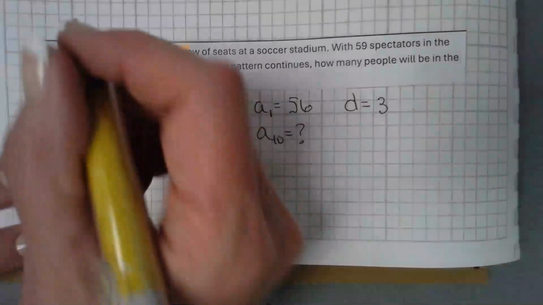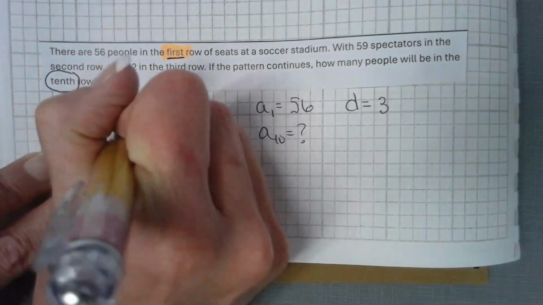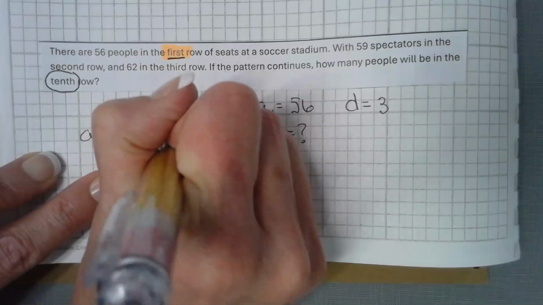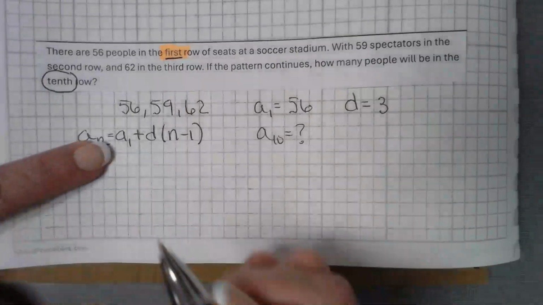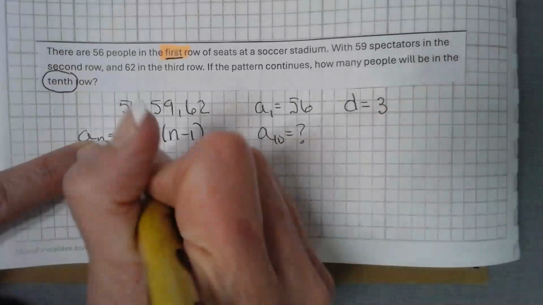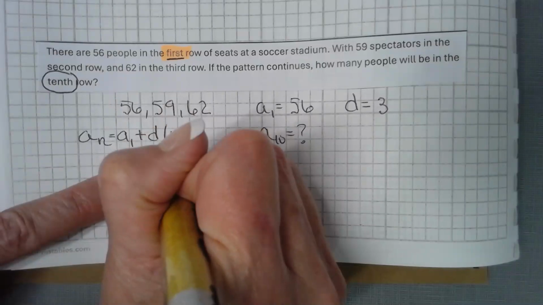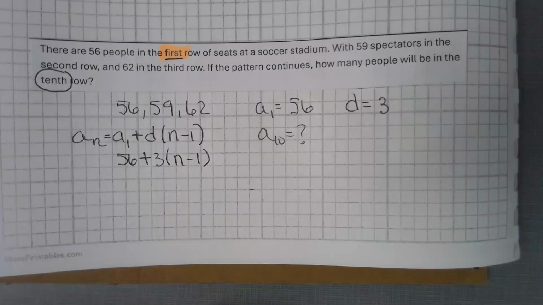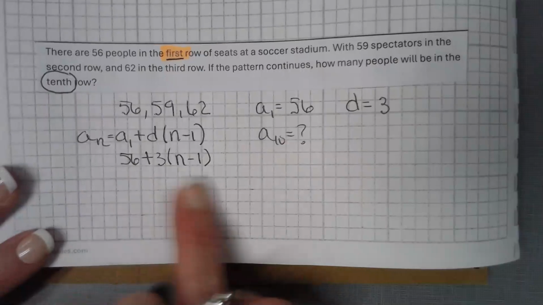But I want to remind you of the equation. Arithmetic is A sub n equals A sub 1 plus D parentheses n minus 1. Okay? So the first term, the value is 56. The D is a positive 3, so I'm going to put plus 3, parentheses, n minus 1. This is our equation. And if I want the value of the 10th term, what do I do right here?